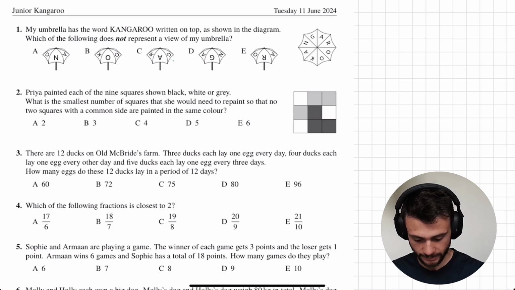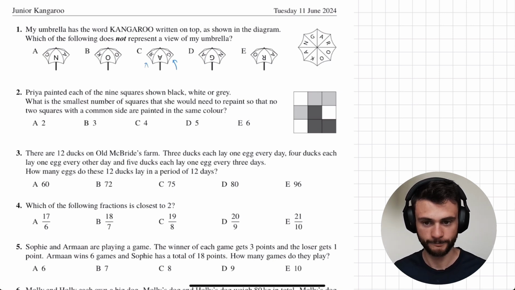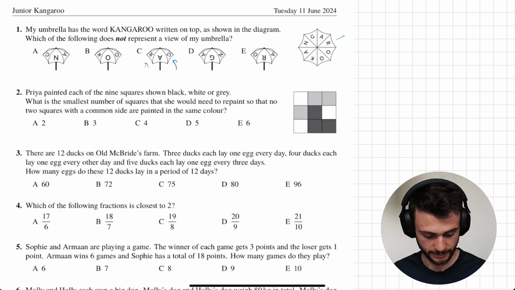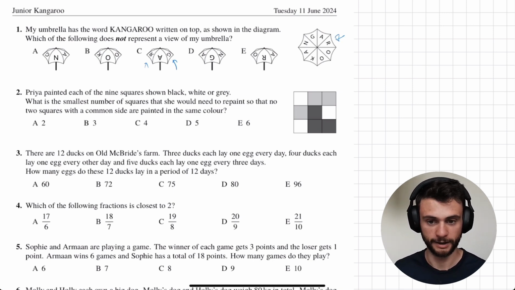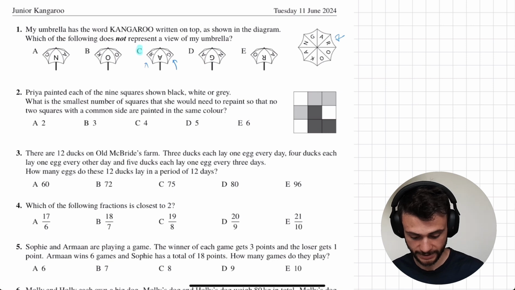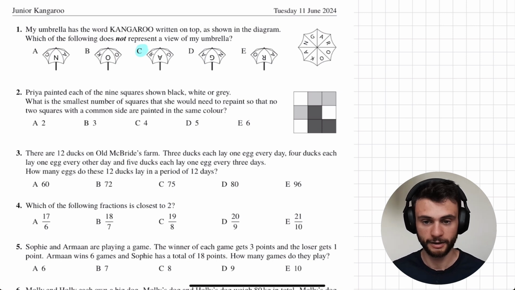And that's because one of the letters has been mirrored. Specifically, in this diagram, the letters are all facing one way, but the R is facing the opposite way. We notice that isn't happening on the original kangaroo umbrella. So the answer for this one is C, because the R has been mirrored, so it's not a view that you would see from the side.